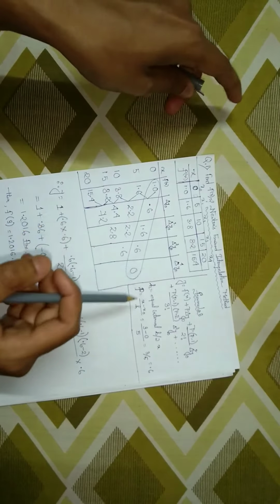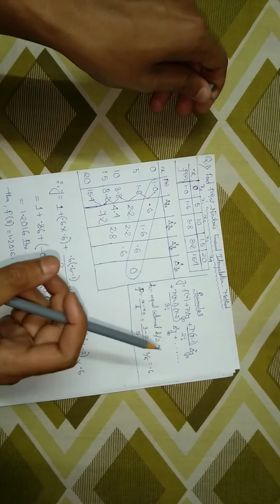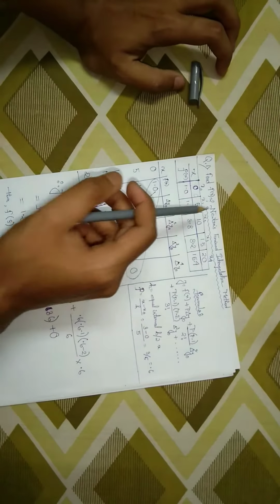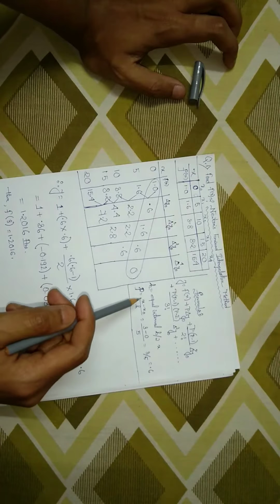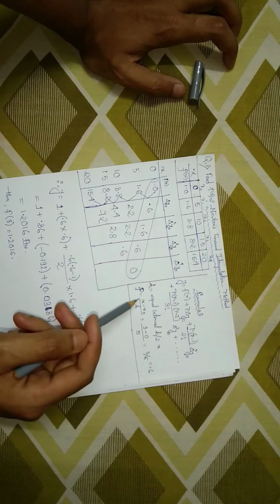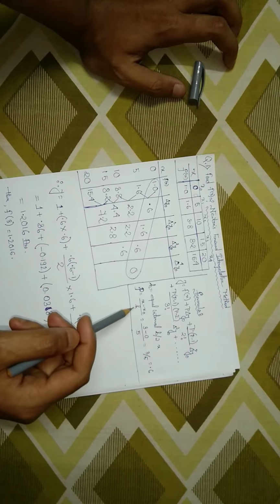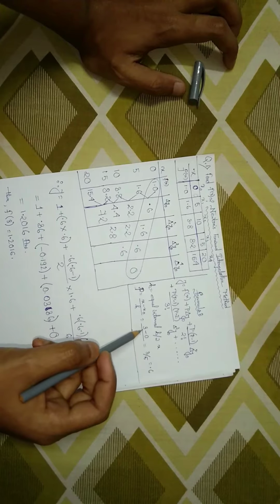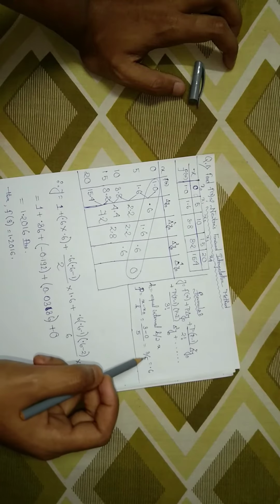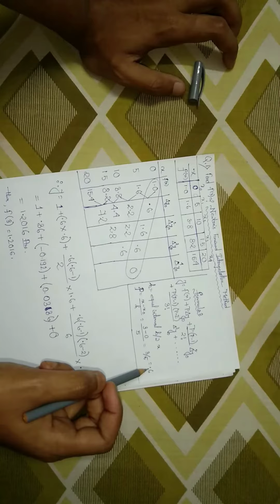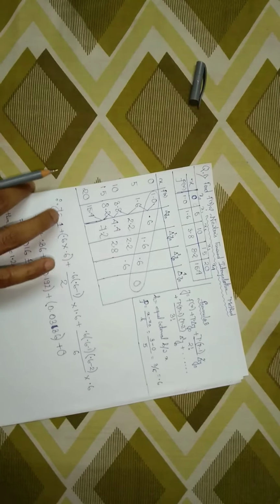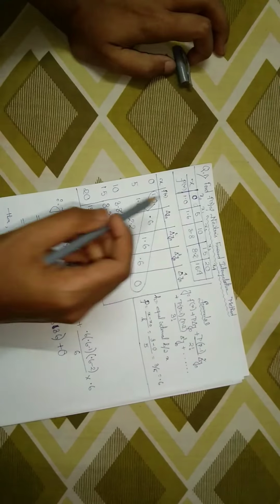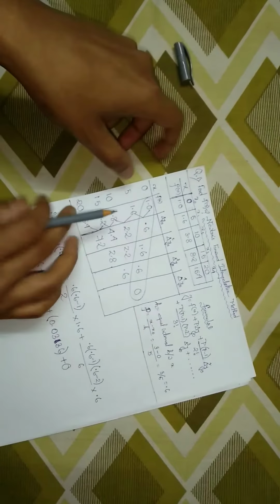So from this equation, (x minus x0) by h is the equal number of intervals between x. Here the case is (3 minus 0) by 5, which we divide and get 0.6. Now the next part is that we have to create this table.